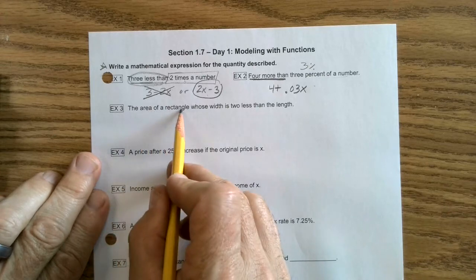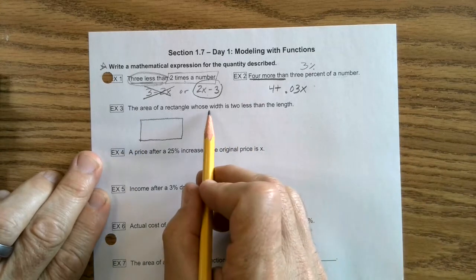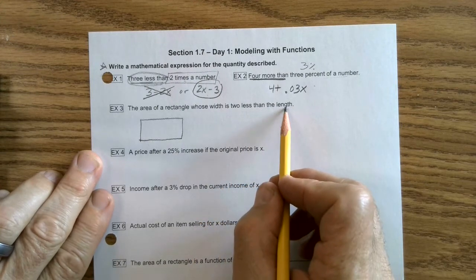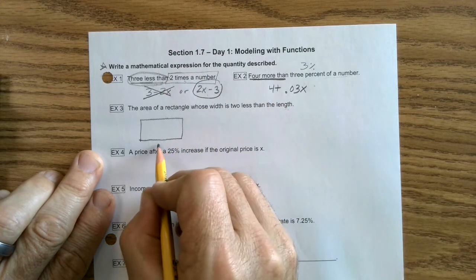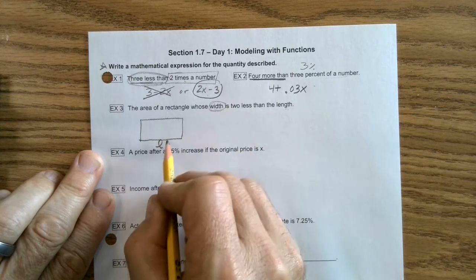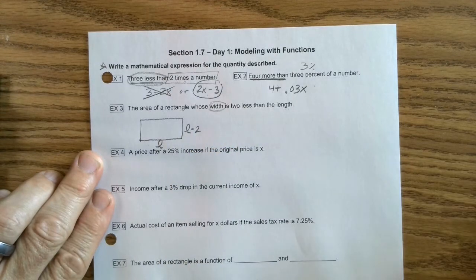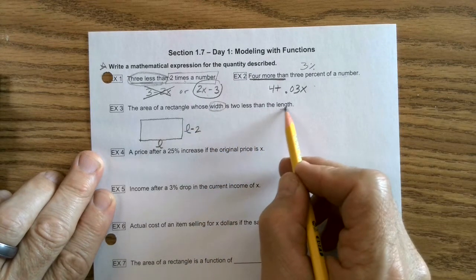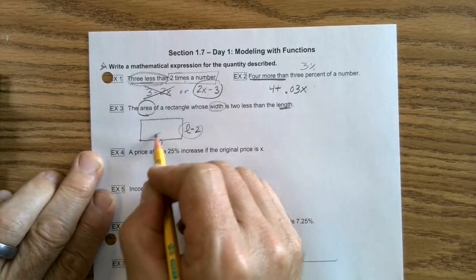Here we go. The area of a rectangle. Uh-oh. Better draw a picture so your brain can process this. Whose width is 2 less than the length. So now watch this. If I said, okay, I want this to be the length, like this, and the width is 2 less than this, I'm just going to call it L minus 2. See, I'm not going to introduce W, even though I want to. See, it compared it to the length, so I'm only going to use L. And then it says find the area using these 2 dimensions.